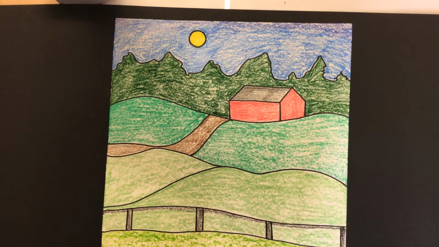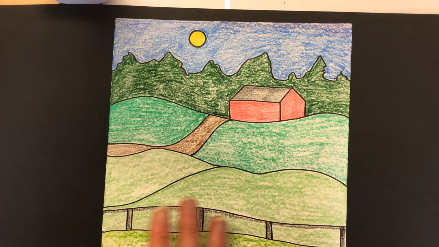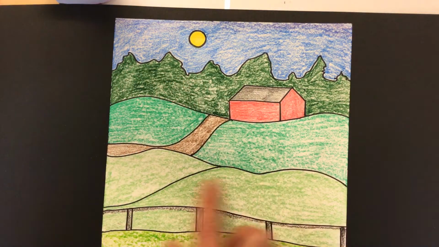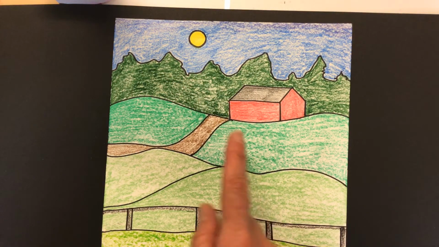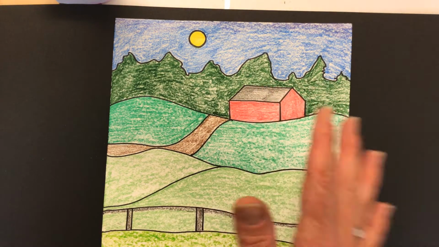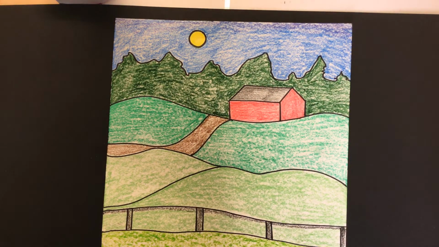But one of the things I wanted to point out to you is when you go to add color, think about using a variety. For example, I knew that there was going to be a lot of green in this picture. So instead of choosing one green and coloring in the trees and the fields all one green, I chose different values of green, or different lightness or darkness. Let me show you what I mean.